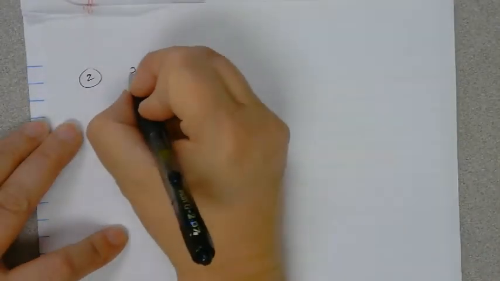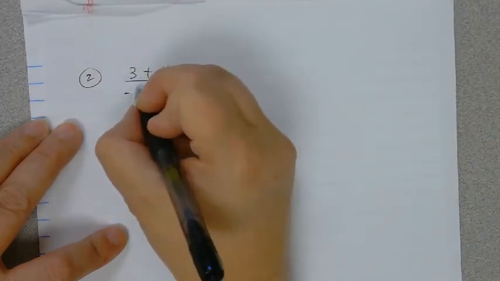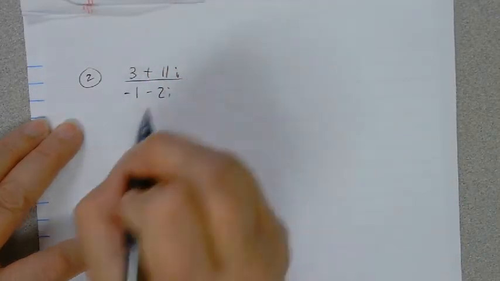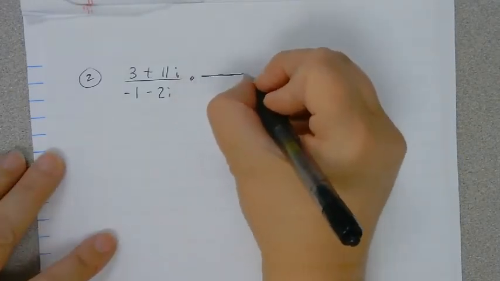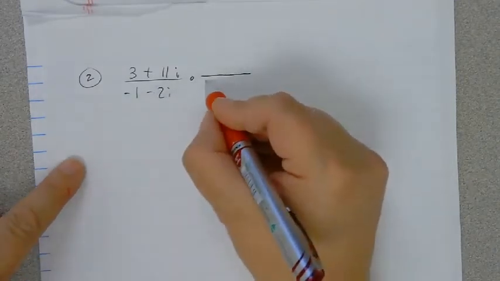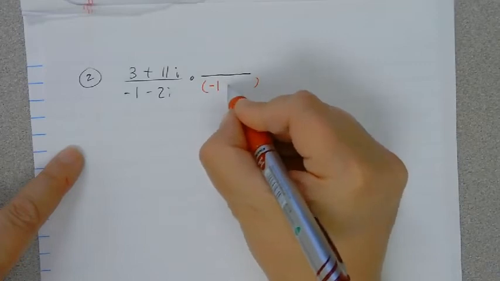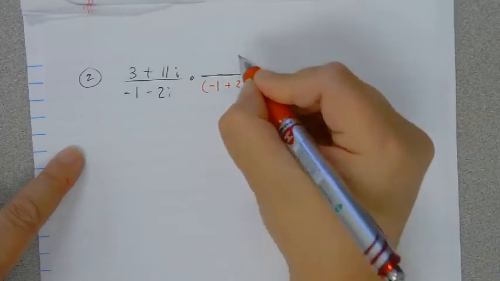3 plus 11i over negative 1 minus 2i. I want to get rid of the i in the denominator, so I'm going to multiply by the big one. And the big one is going to be the conjugate of the denominator. So since this is negative 1 subtract 2i, I'm going to make it negative 1 add 2i.